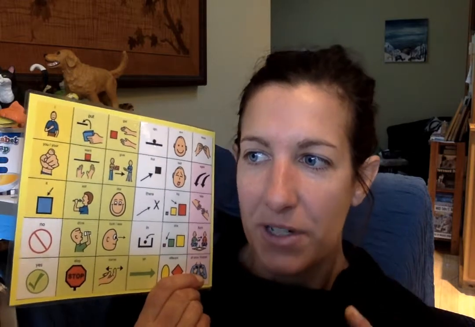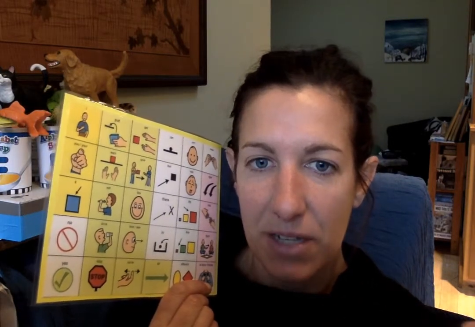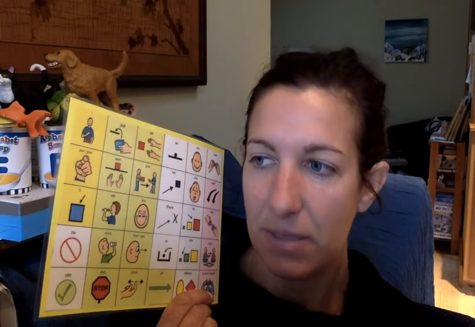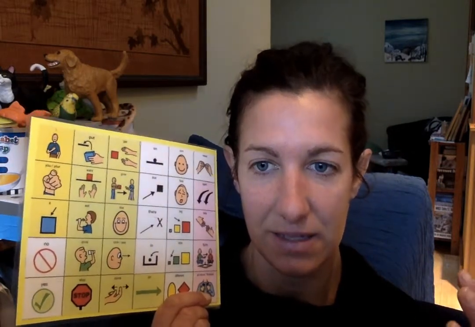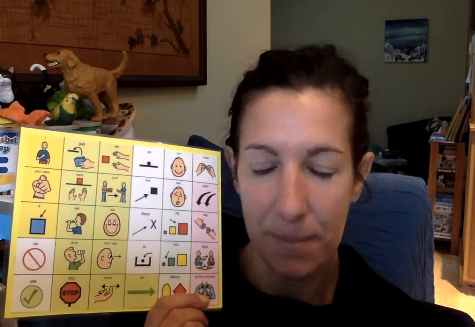In order for a child to be able to use the core board, it needs to be modeled for them by their communication partners. But children tend to learn quickly where the words are on the board and what they mean because they get their message across quickly and they get what they're asking for.